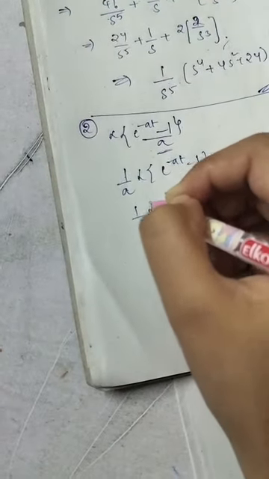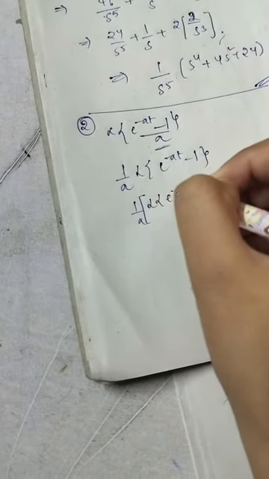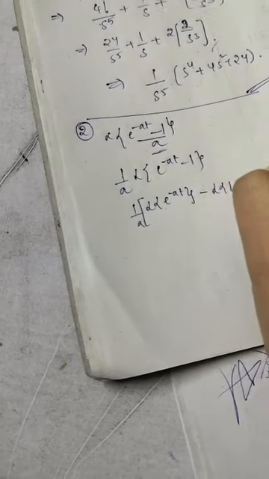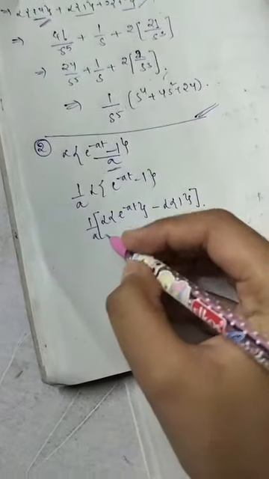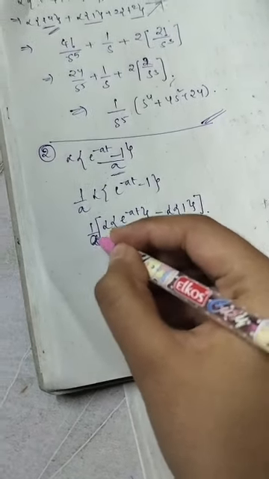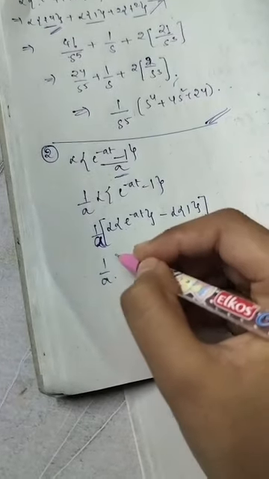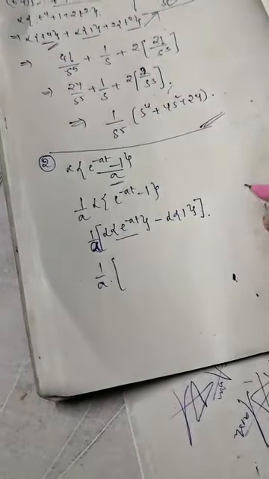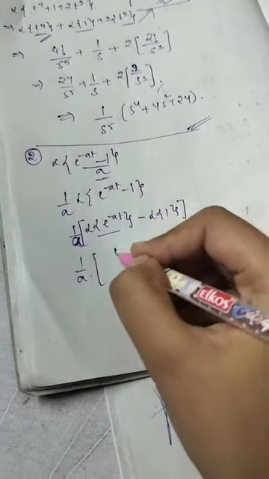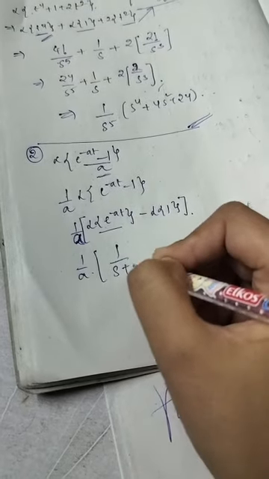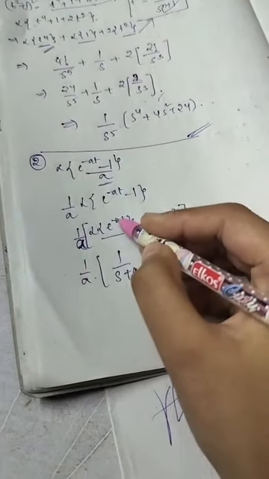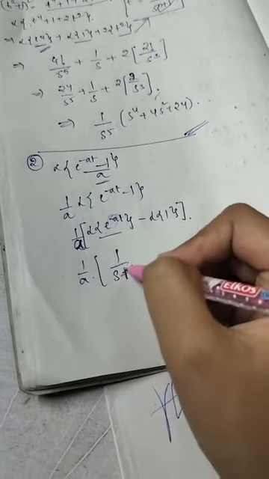We can divide it like this. We will divide each term. Then we know this formula, it is 1 by s plus a, right? If minus is there, we use plus here.